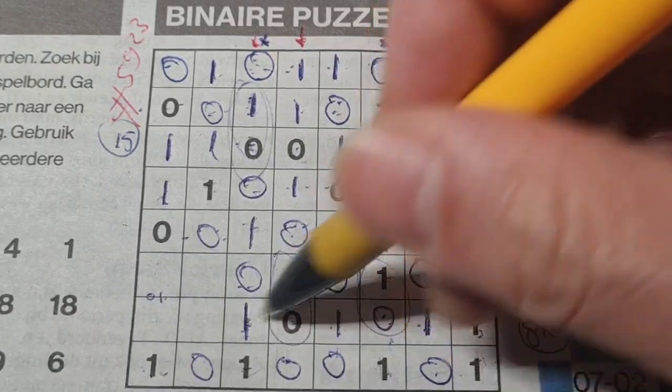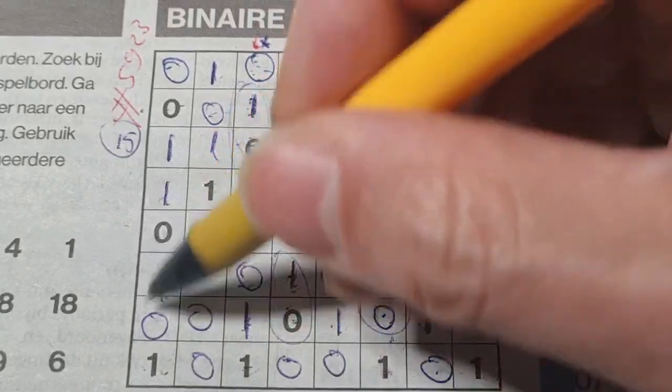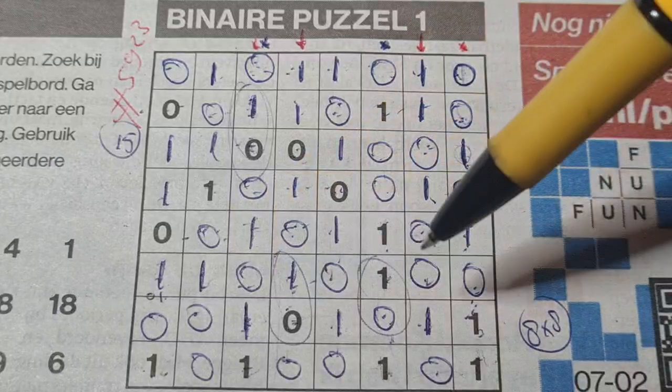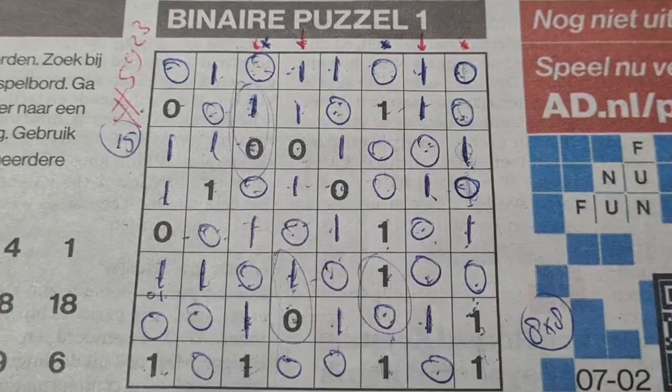1 2 3 4 1. So the rest are O's. Between 2 O's comes a 1. Between 2 O's comes a 1. 1 2 3 4. Completed in 7 minutes.